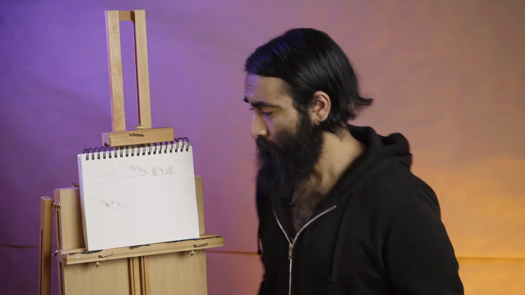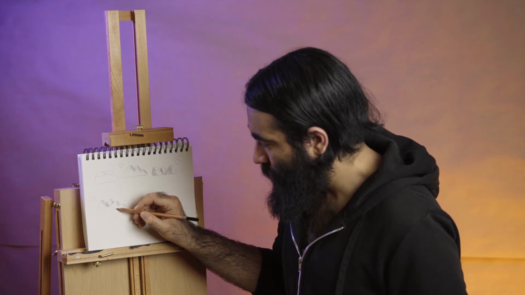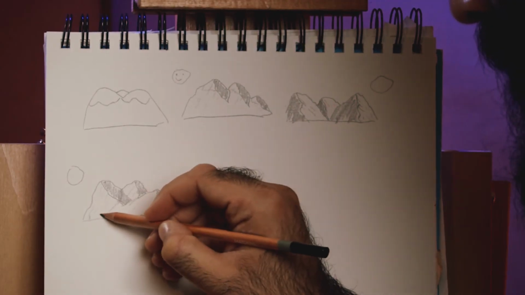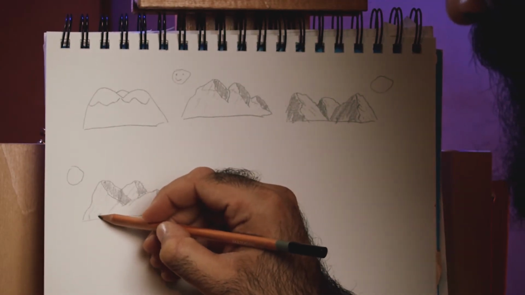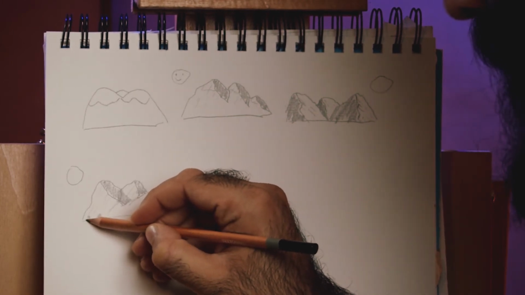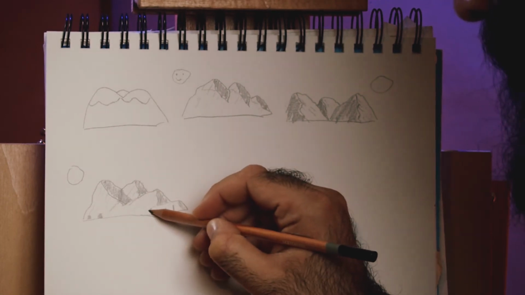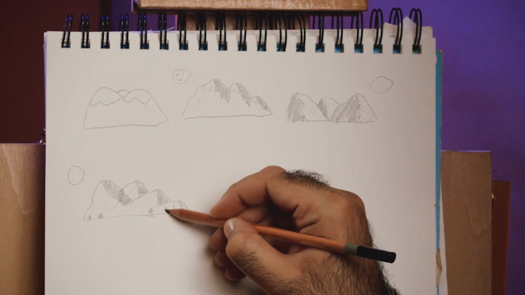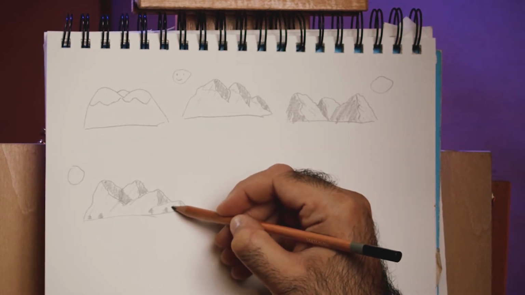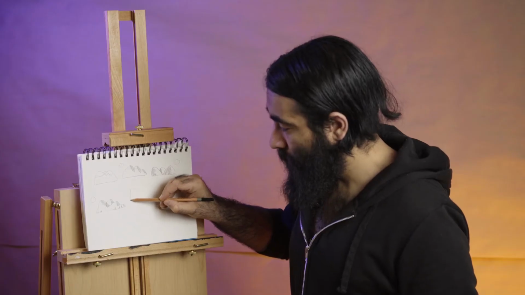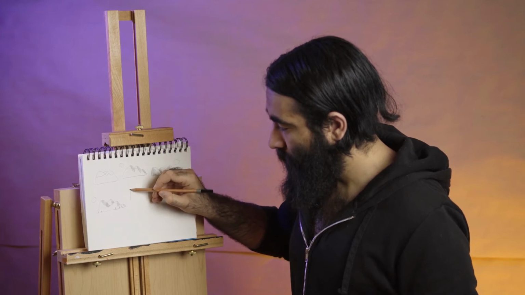Now that we've drawn our mountains, let's add something to them. You can add little trees just by drawing a vertical line, then little horizontal lines that get longer and longer towards the end. Something to keep in mind is these trees are going to be small. We're focusing on the mountains, so you don't really need to keep track of all the details of the trees. You can just keep them short, simple, and silhouetted. And I don't know if the camera is picking this up, so I'm just going to draw a little bit bigger.